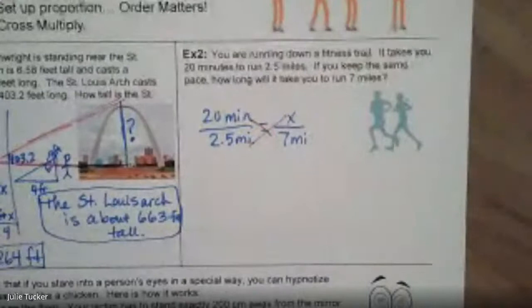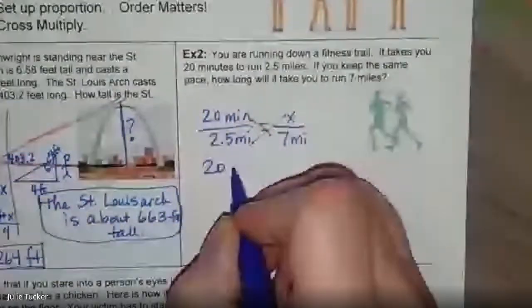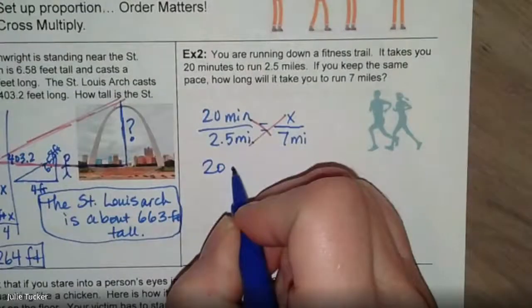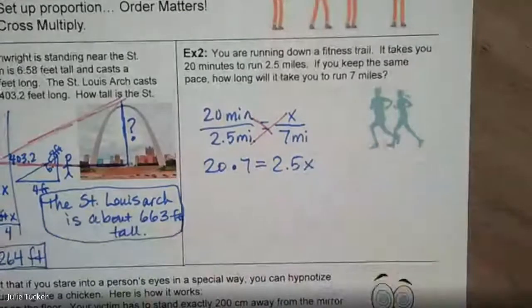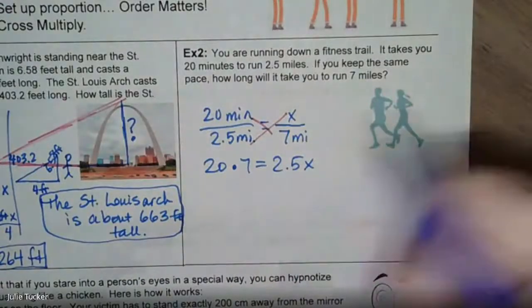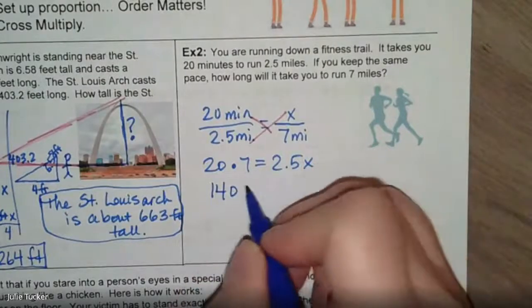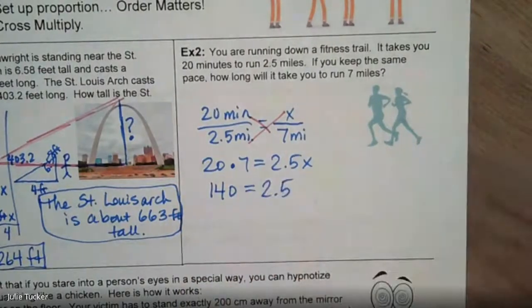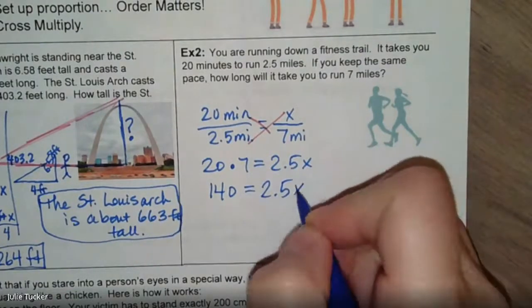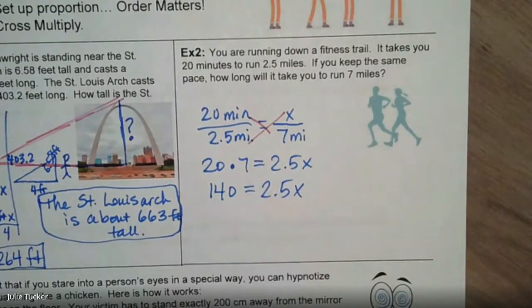All right, let's do it. What's 20 times 7? What's 2 times 7? Good, okay. And now what?